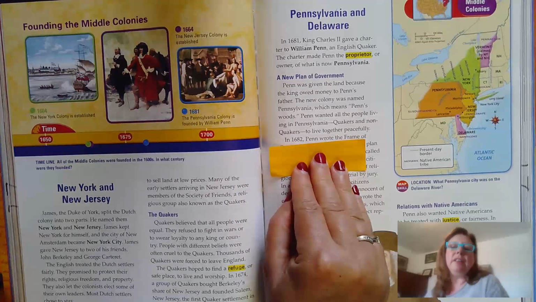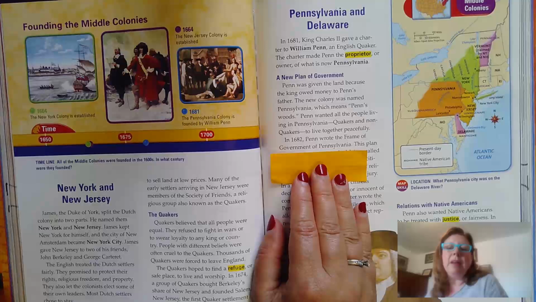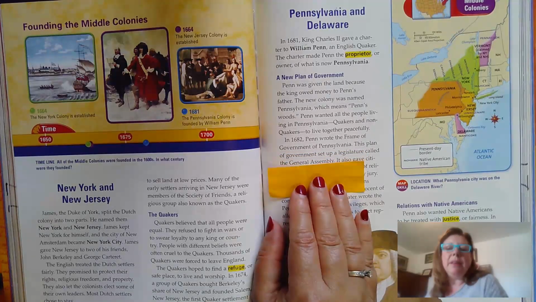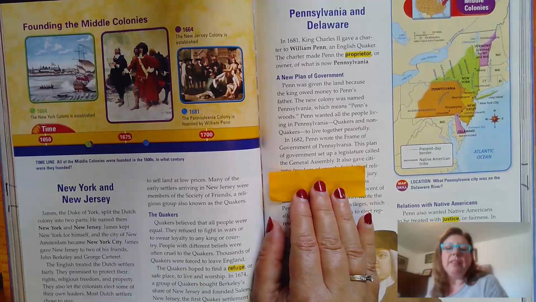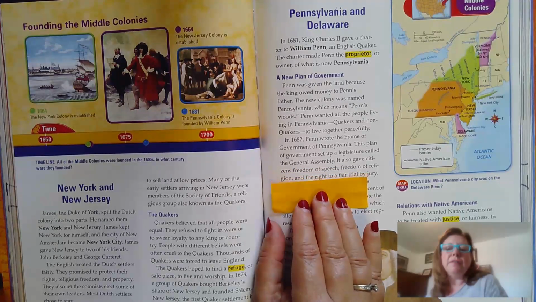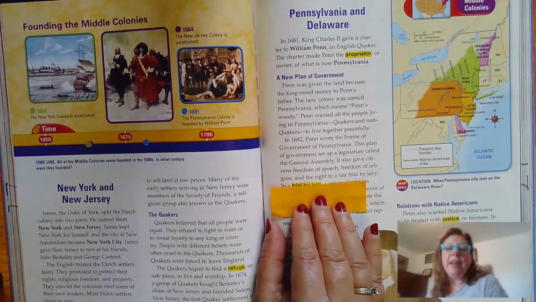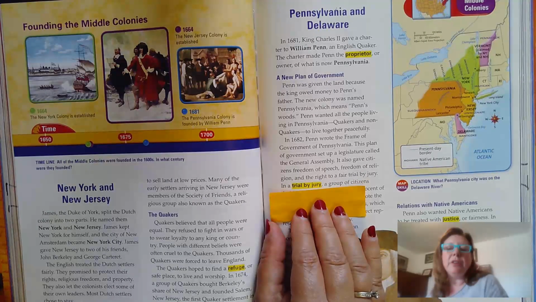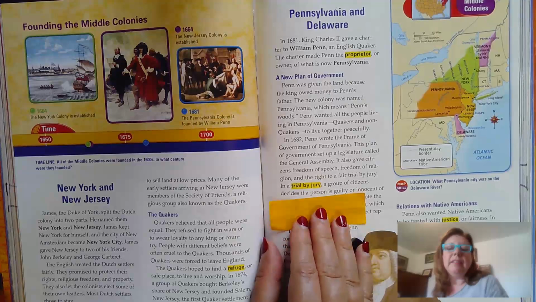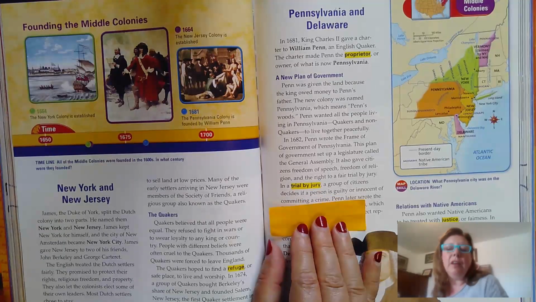In 1682, Penn wrote the frame of government of Pennsylvania. The plan of government set up a legislature called the General Assembly. It also gave citizens freedom of speech, freedom of religion, and the right to a fair trial by jury. In a trial by jury, a group of citizens decides if a person is guilty or innocent of committing a crime.